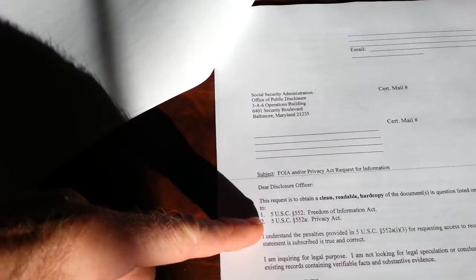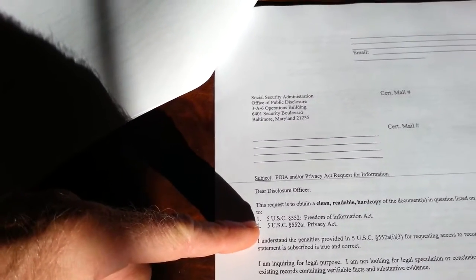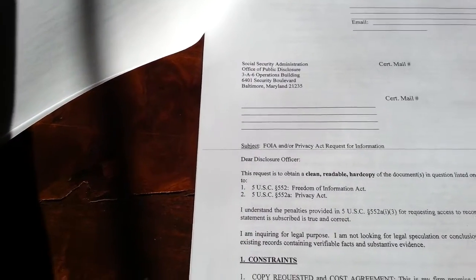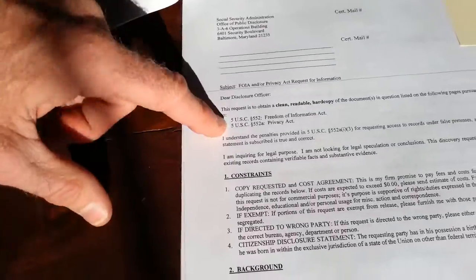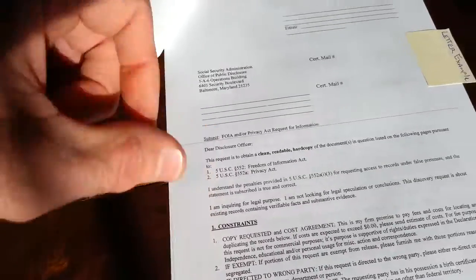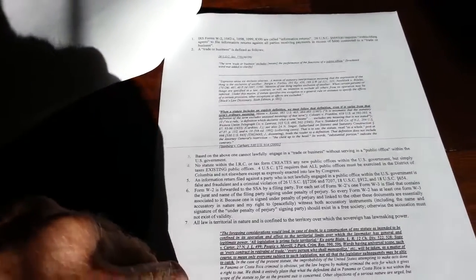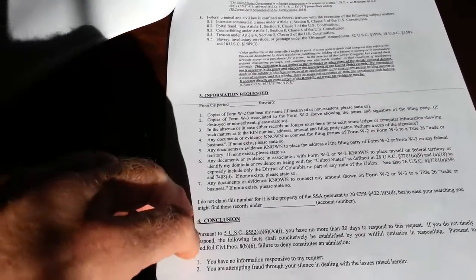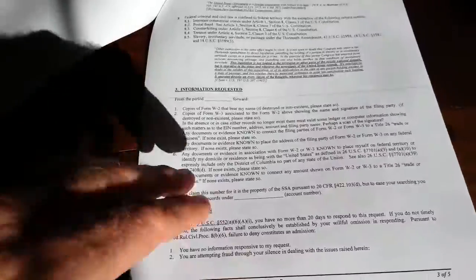The Freedom of Information Act is under 5 USC 552. If you want to read that, you might want to make note of that. It's hard to find acts enacted into law. The Privacy Act is another one you need to read, 5 USC 552a. They go hand in hand. They're in the same code, Title 5. You can use this whole letter, actually. Just send it to them.